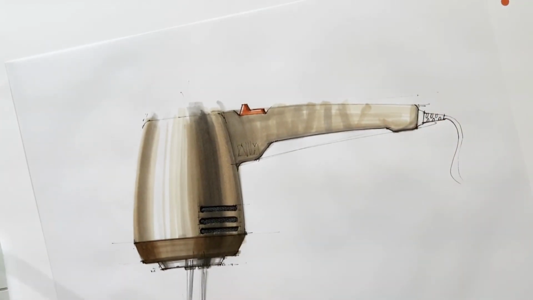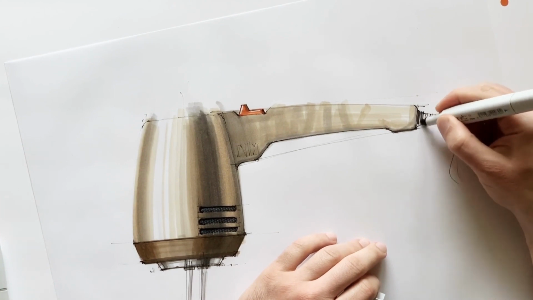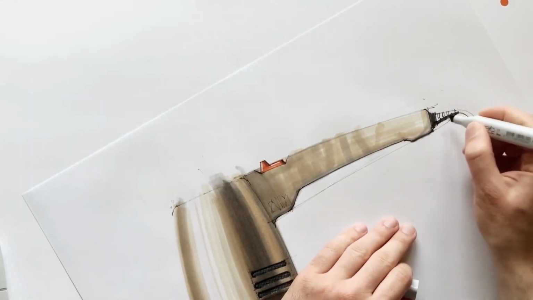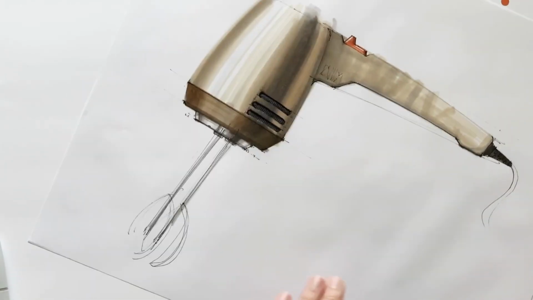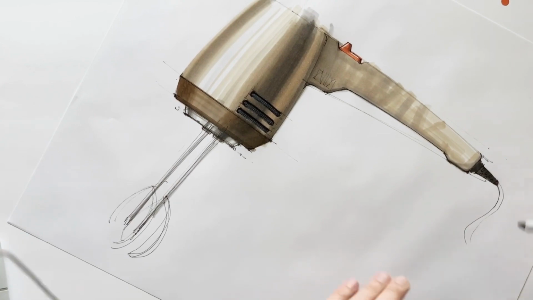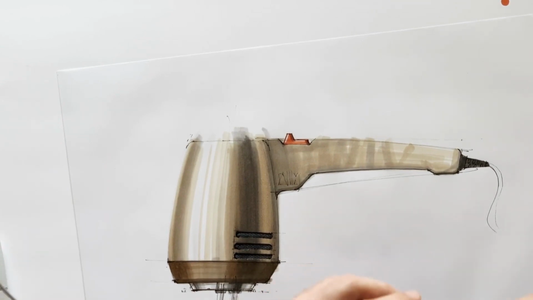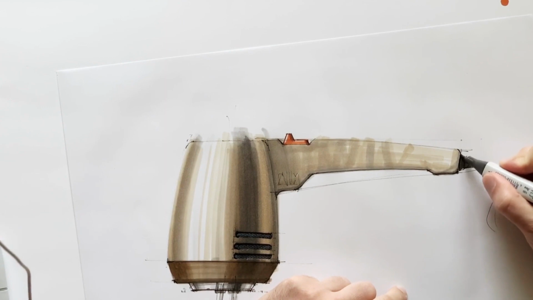And this cord part here, first I will render with T7. And it's going to have this matte plastic look. And with black, I'm going to add more contrast.